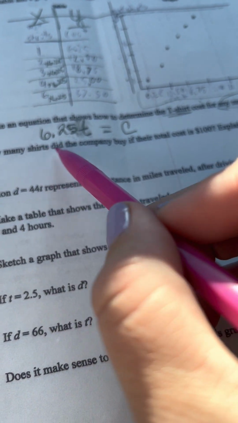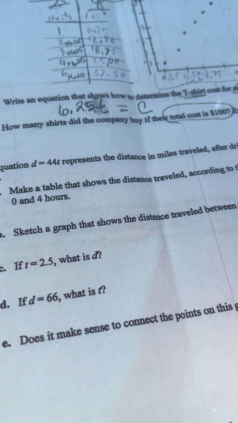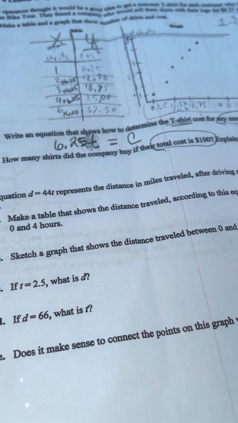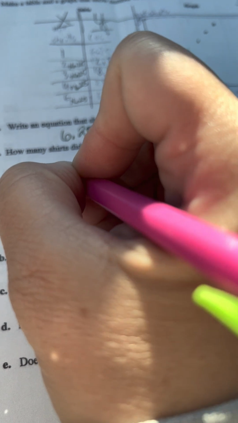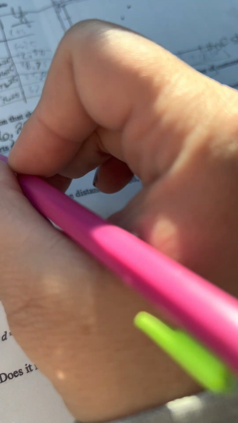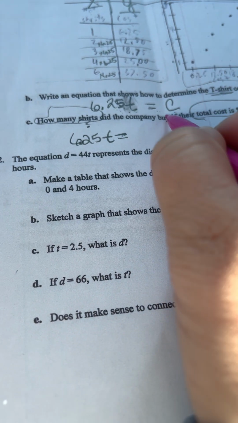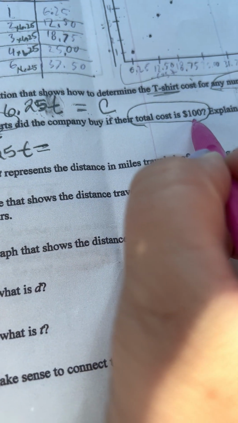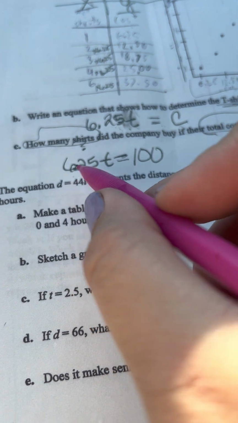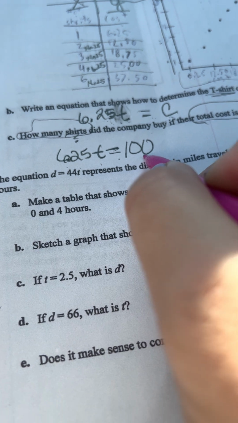How many shirts did the company buy if their total cost is $100? All right, so I'm going to use the same formula, right? And I'm going to say that that's $6.25 times how many shirts did they buy? How many shirts? We don't know. T is equal to what? They told us what the cost was. They told us the cost was $100, right? So we have $6.25 times how many t-shirts equals $100.